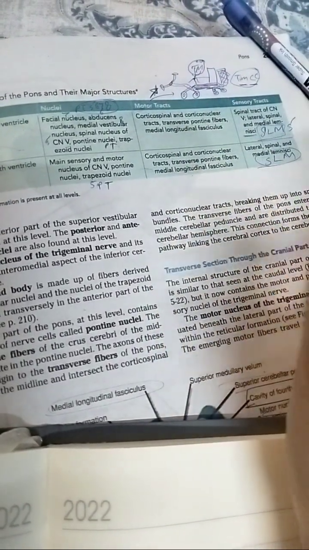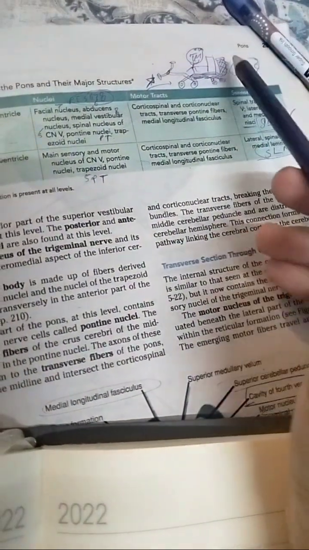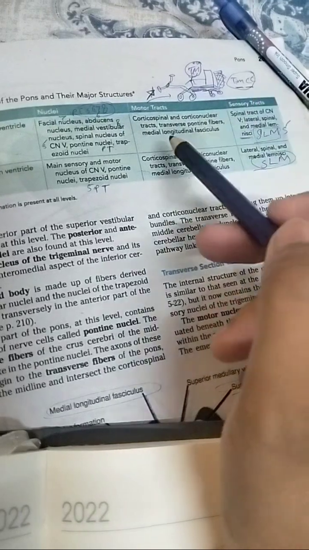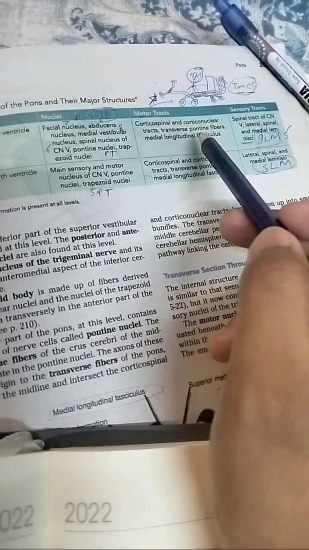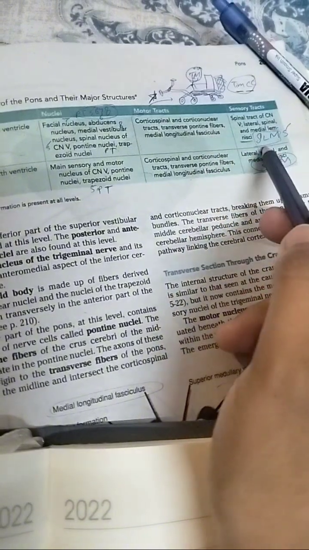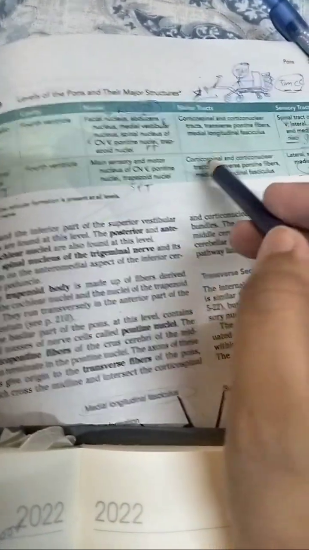For bikes, you can remember CC, like 11cc. So basically, this is a person named Tim, and he is sitting on a bike, or TMCC. C for the corticospinal tract, and C again for the corticonuclear tract, and T for the transverse pontine fibers, and M for the medial longitudinal fasciculus. And the same is that of the level of the trigeminal nuclei.